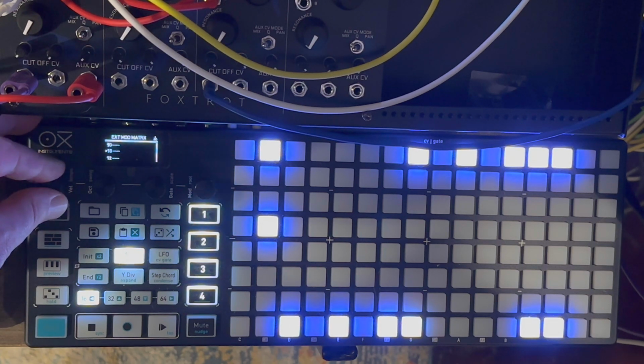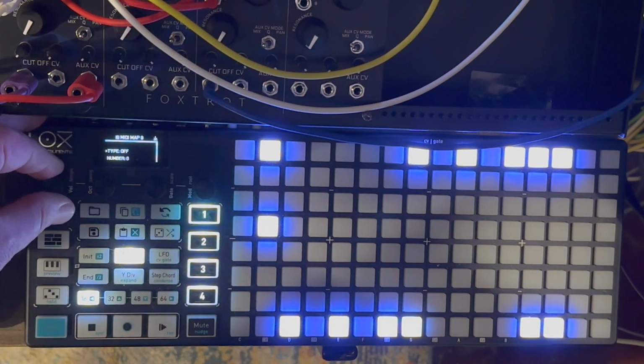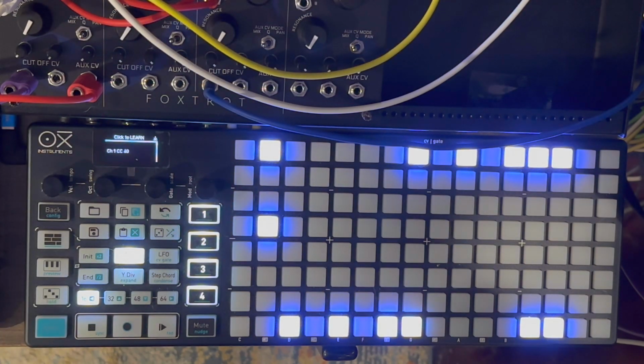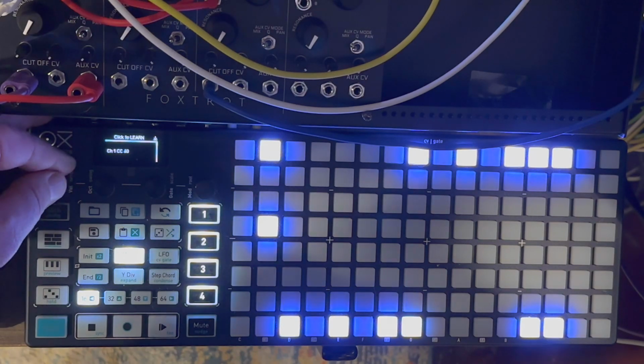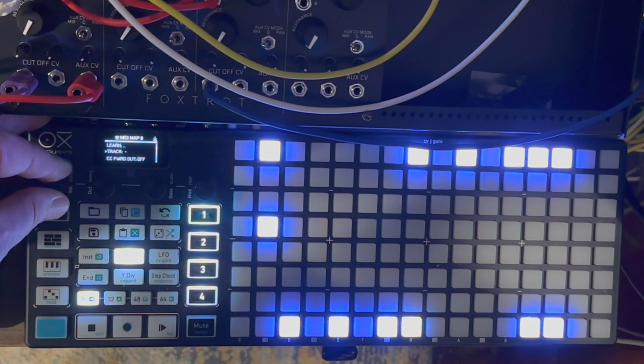You have up to 16 that you can map, and you would enter one that's blank or redo one that you've already mapped. And if we go into a blank one, you'll see that you have a choice to either choose by type, which is CC, note on toggle. You can choose your actual number manually and your channel manually, or you can do a learn. In this case, I'm learning CC40 on channel 1. I push in to accept it. It's now assigned, and now I choose where it goes.